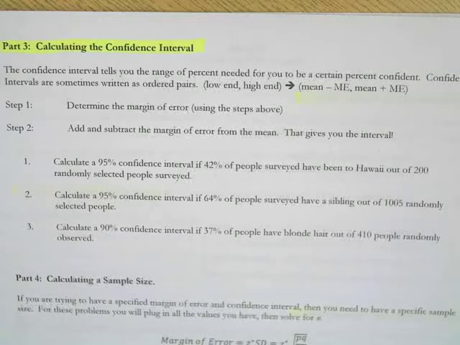Now is part 3, which is actually calculating the confidence interval. Well, in order to calculate the confidence interval, you just really have to find the margin of error and add it and subtract it from the mean. And that's it. So you have to be able to follow the steps from part 2, which included some steps from part 1 in order to do this. Okay? So there's less problems of this.